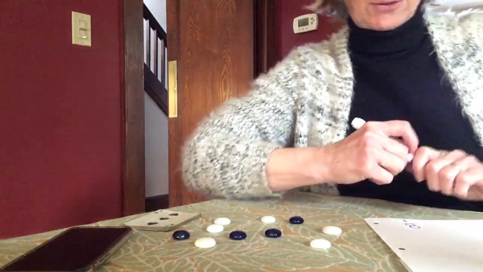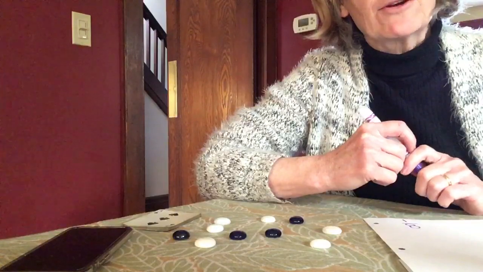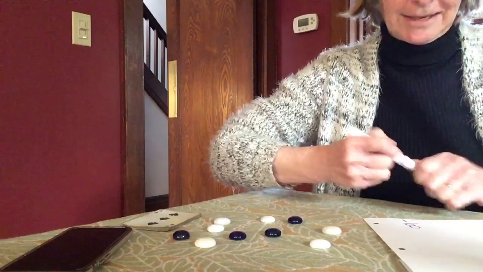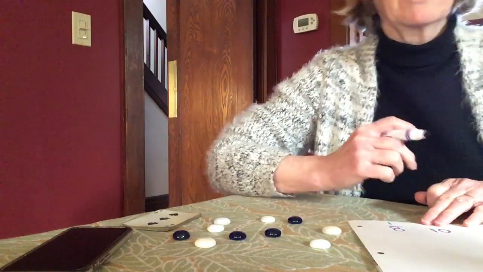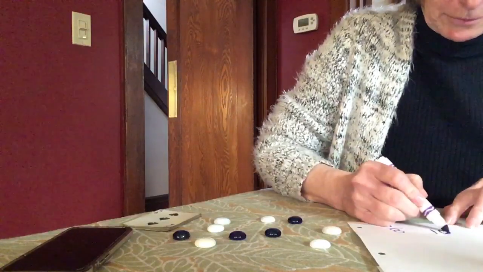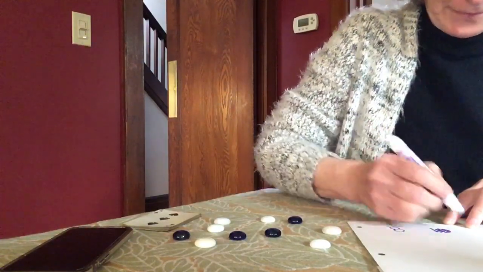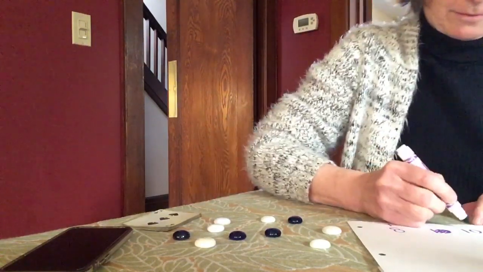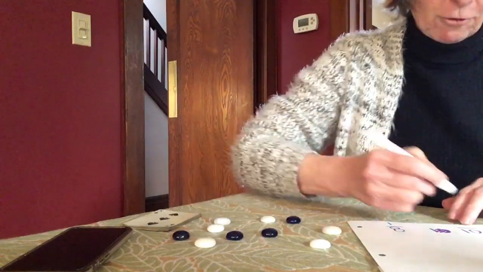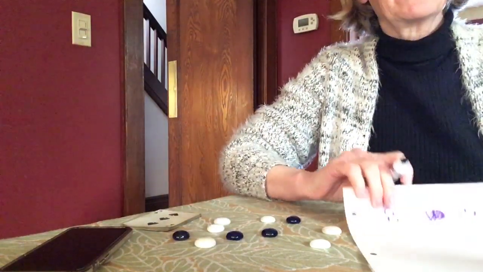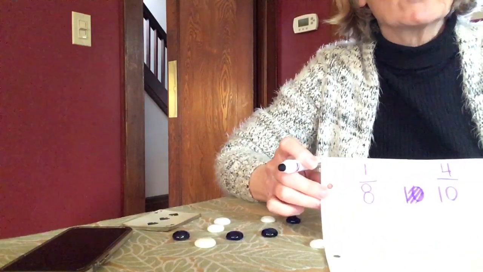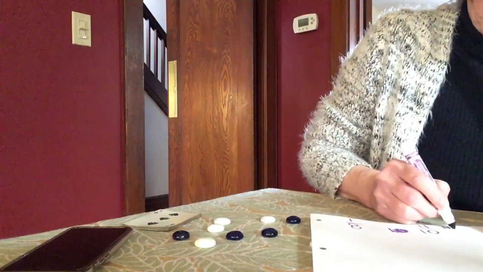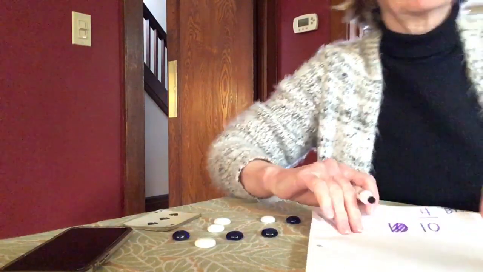You write it down? Okay, let's think about it. How many were in the set altogether? 1, 2, 3, 4, 5, 6, 7, 8, 9, 10. Whoops, I'm writing backwards because I'm seeing it in the... I wonder if I am. And how many of those stones are blue? 4. So I would call that 4/10. 4/10 of the set are blue. Right?